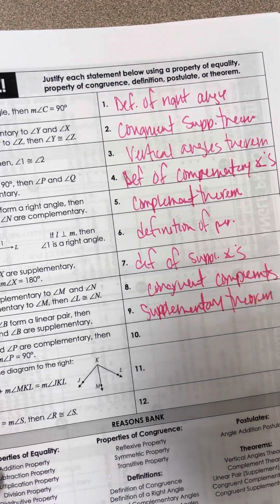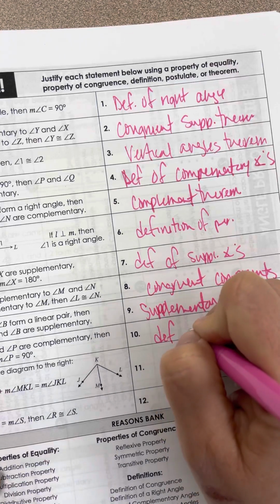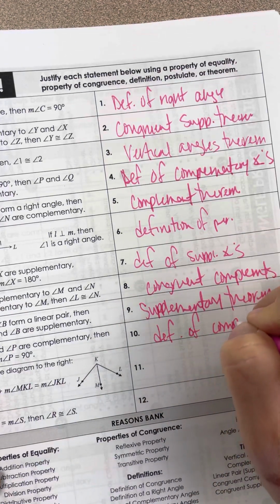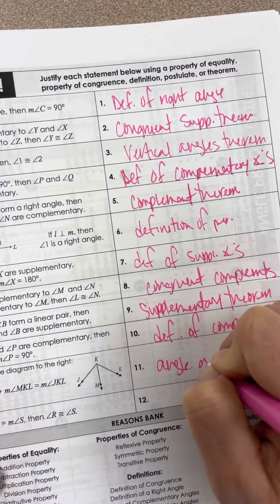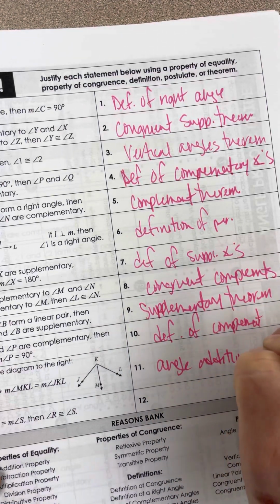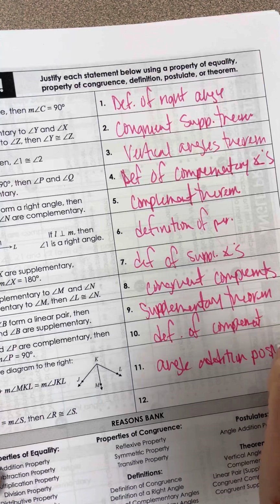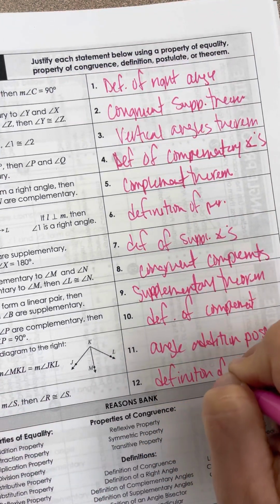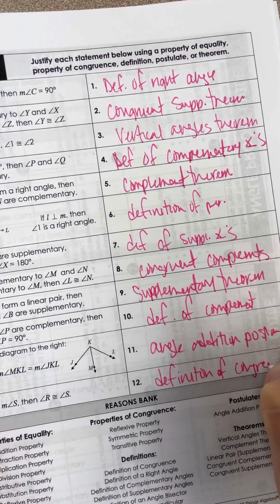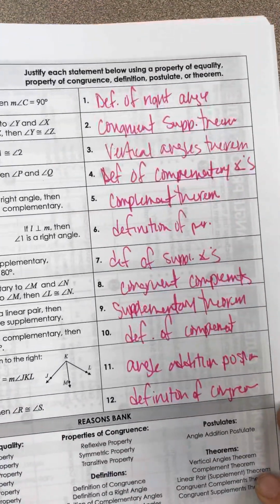Number 10 is definition of complementary. Number 11 is your angle addition postulate. And number 12 is definition of congruence. Okay, so I hope we got the same thing, but that is your cheat sheet.